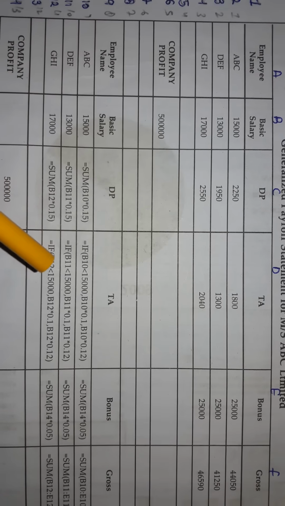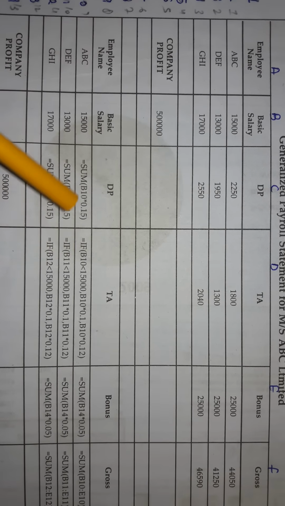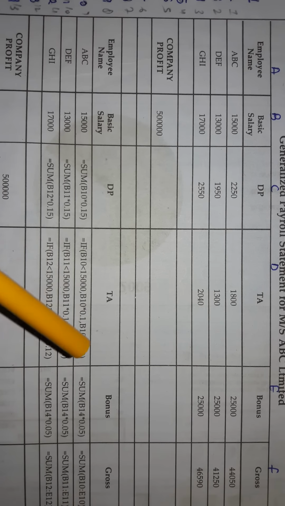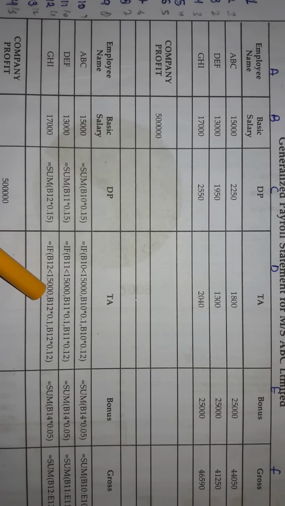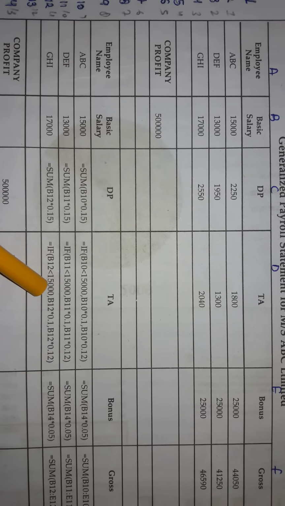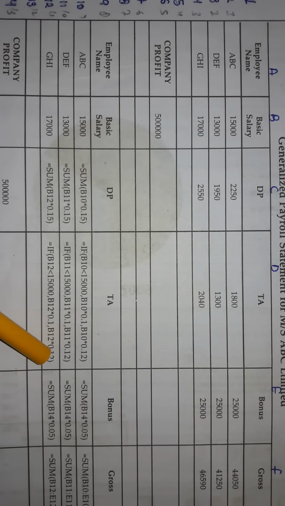Similarly, you can see this here. B11, B10, B11, B12, I have already told you. So B11 less than 15,000, B11 multiply 0.1, otherwise it will be multiplied by 0.12. 0.12 is 12%, 0.1 is 10%. Similarly here B12 is less than 15,000, B12 multiply by 0.1, that is 10%. Otherwise if it is more or equal to 15,000, then it will be multiplied by 0.12.